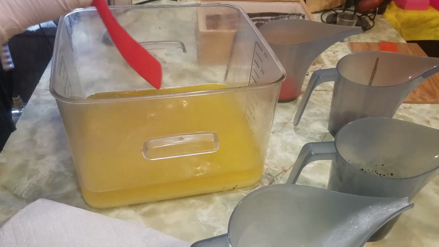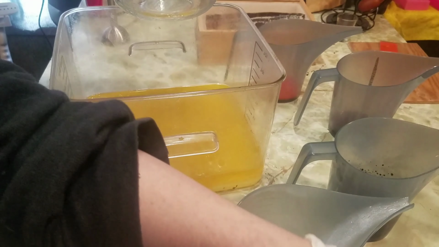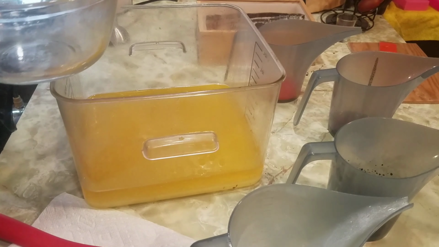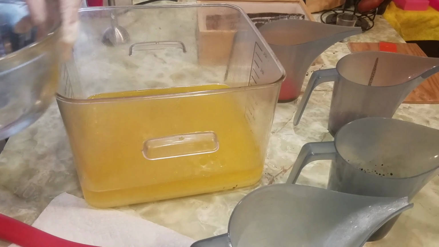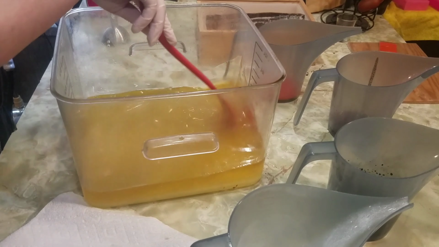Now at this point, I like to take some of my vinegar and pour it into this just to let it take care of that lye, so I can set it aside safely without any fear of it being knocked or bumped over. Now I give this a good stir.